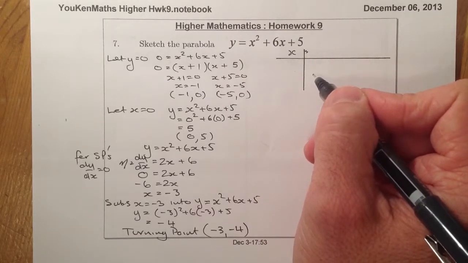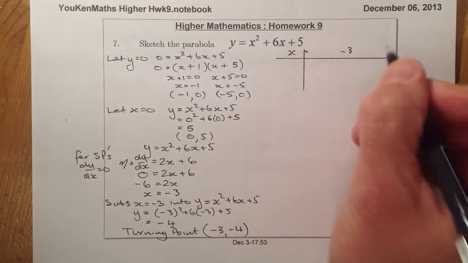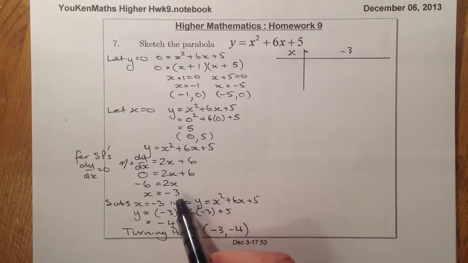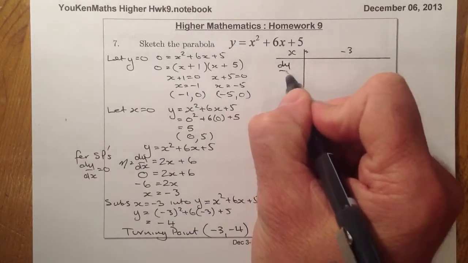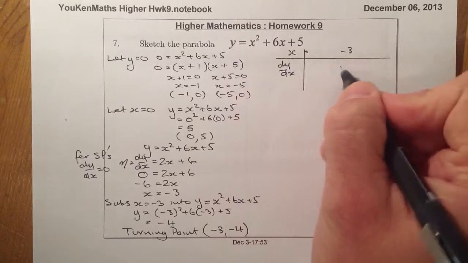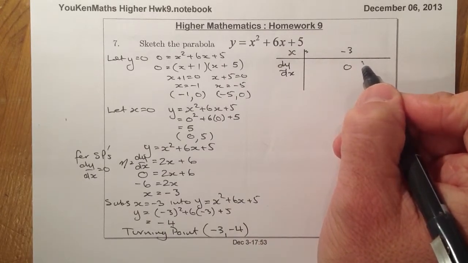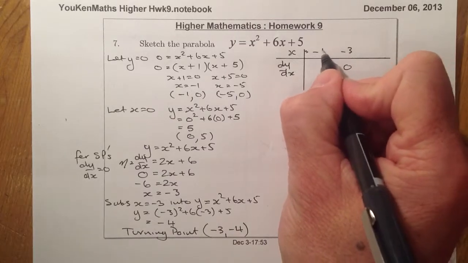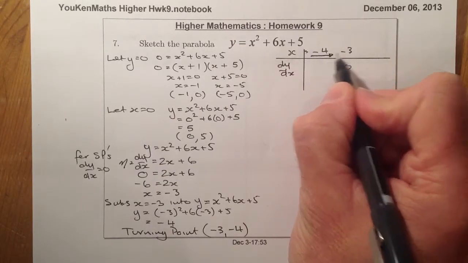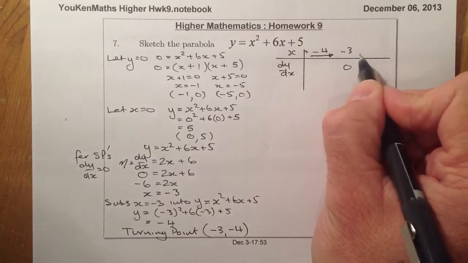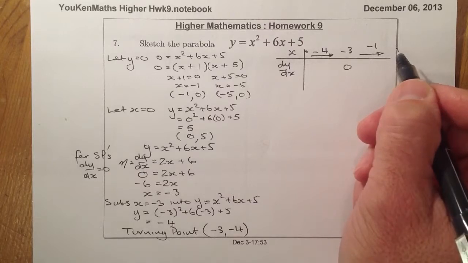So for x, I've got the minus 3, which is where the stationary point is, and I know that the gradient dy by dx is going to be equal to 0 at that point, so it's flat. I'll consider just to the left, the number minus 4, because I want to know what the gradient's like as it approaches that point, and what it's like when it goes away from it. And minus 1 would be an easy number to use there.